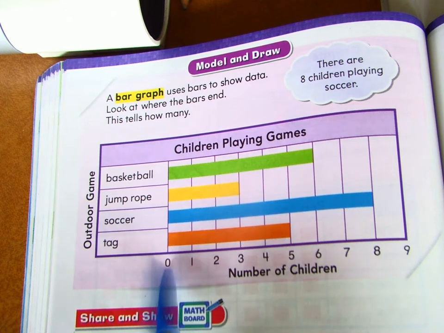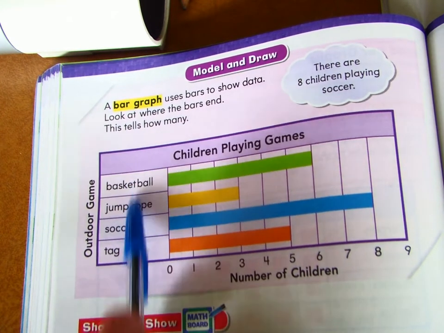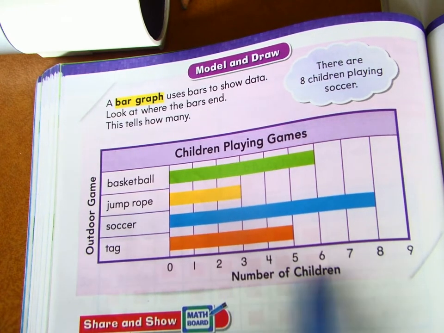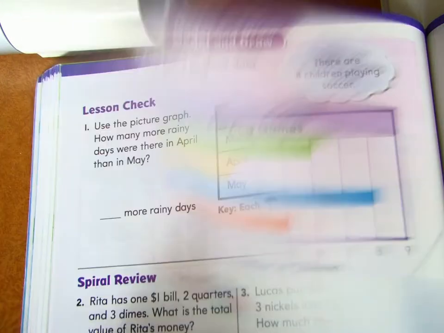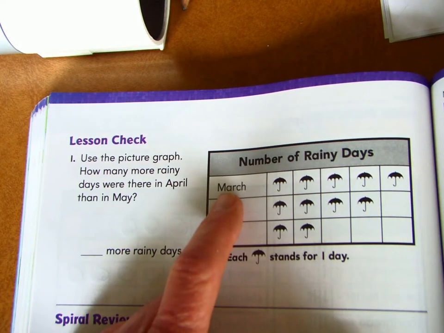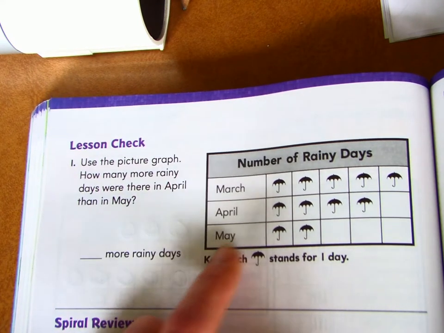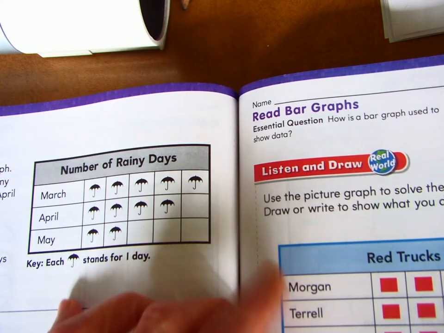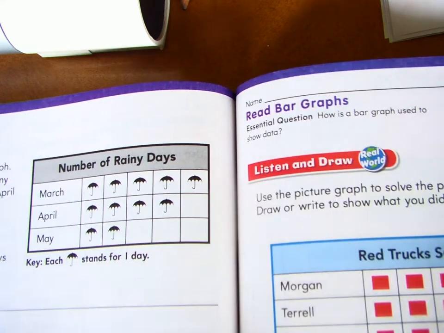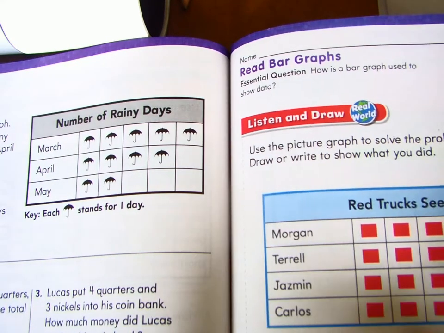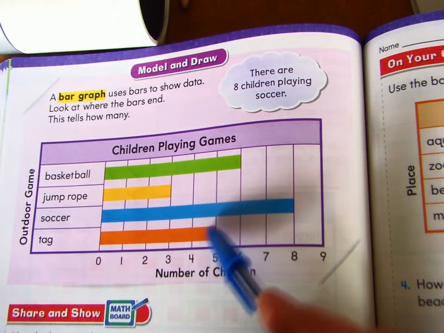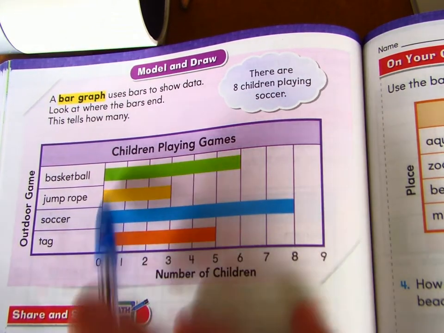In a bar graph, they have this side that names the different games. But then on this side, they put another thing, the number of children. They count for us. Whereas when we did picture graphs, it doesn't count for us. It only gave us here the names of the months. Here it gives us the names of the children and their red trucks, it looks like, right? But it doesn't count for us. In a bar graph, they count for us. They put the count at the bottom. So you only have to go to the end of the bar to see how many there are.